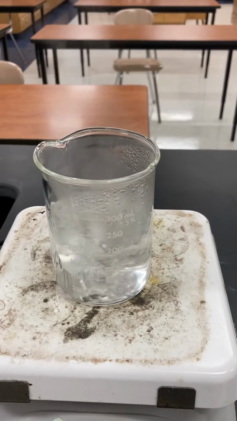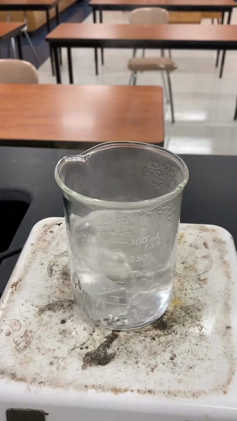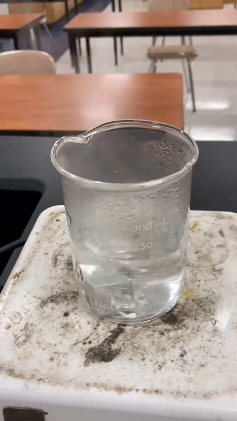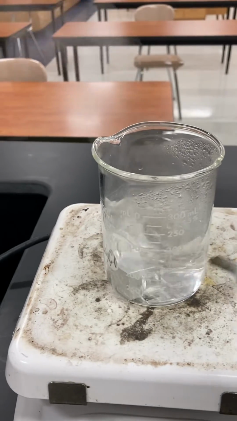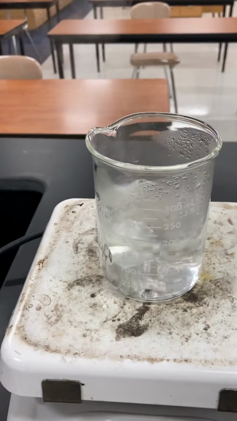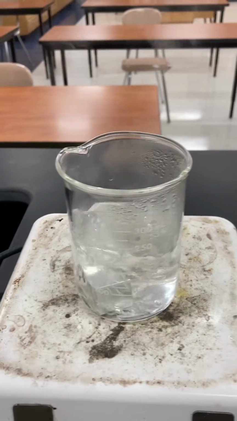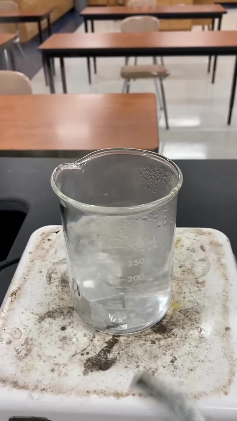Okay, so what I got here is a piece of aluminum metal inside of some boiling water. And I want you to think about thermal equilibrium here to start off. If water boils at 100 degrees Celsius, what's the temperature of the aluminum block that's inside that water? And it's been sitting in there for about 5 minutes now.